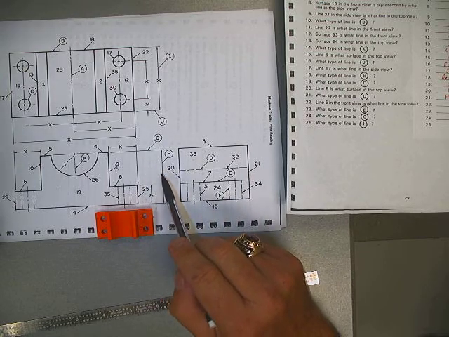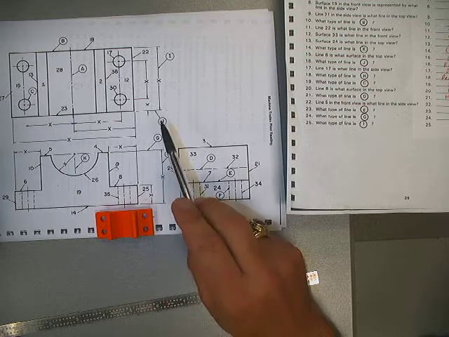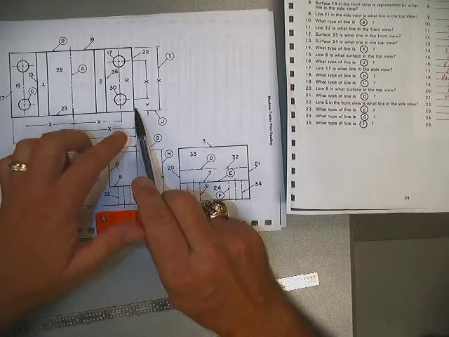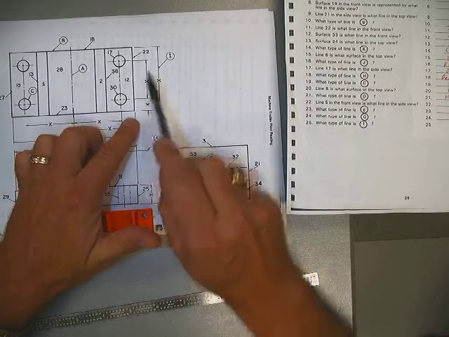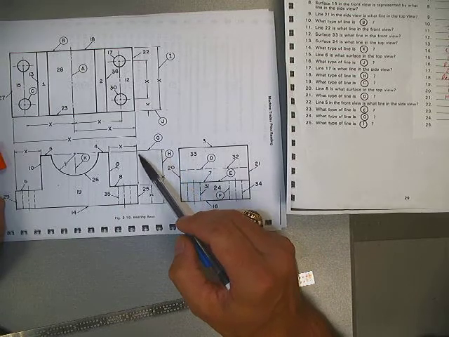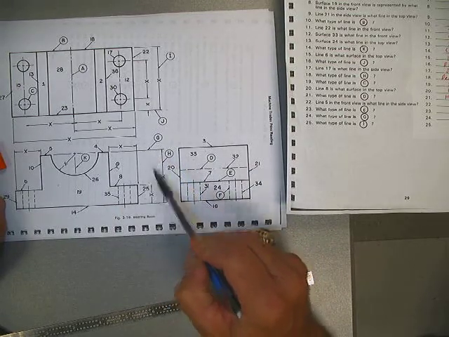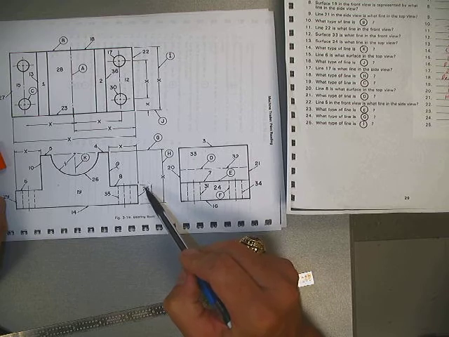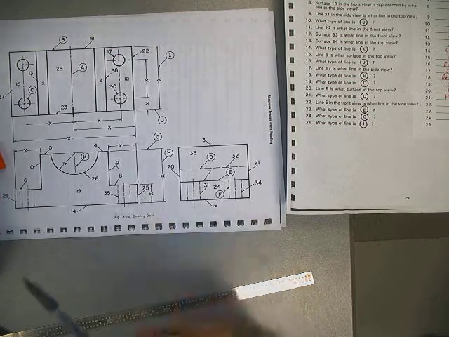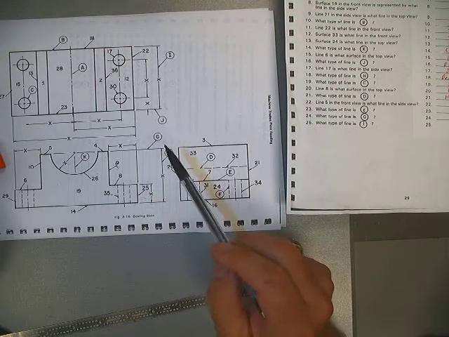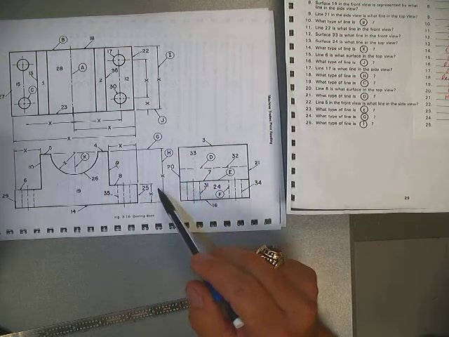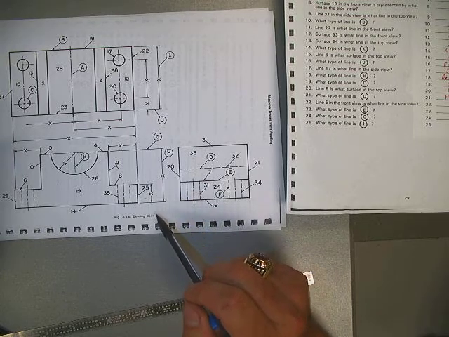What type of line is J? Leader line. That is not correct. It is an extension line. An extension line shows us that we are measuring from this point to this point. We also have extension lines down here and here. X, for example, measures from this line to this line.